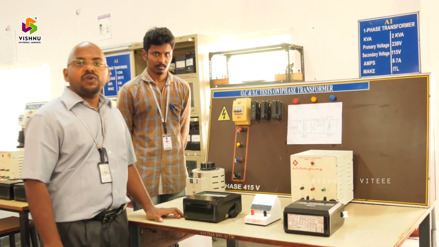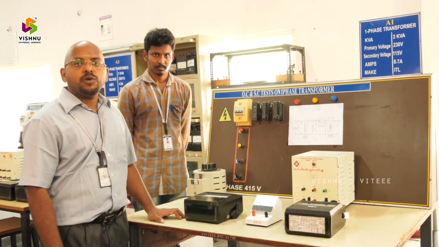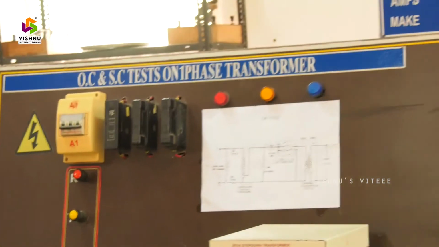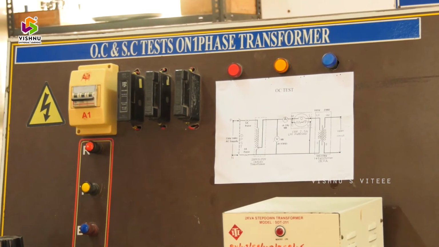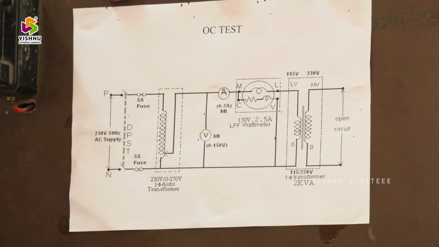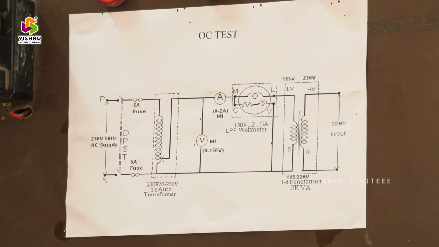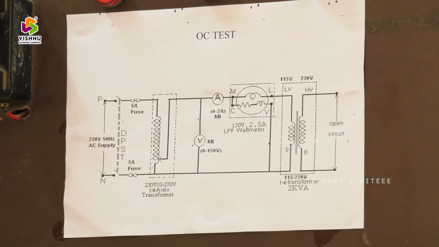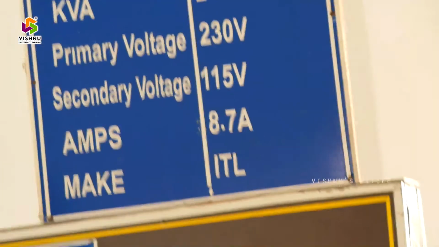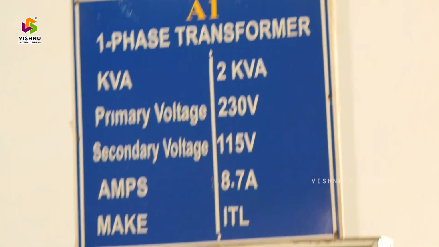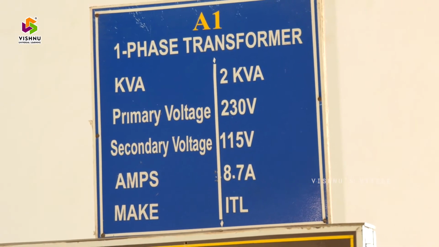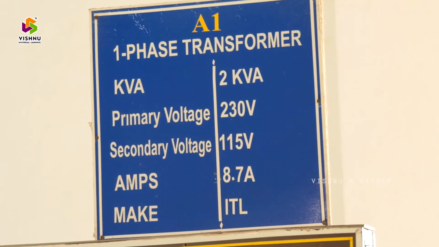So today in our electrical and electronics engineering lab, we are discussing the open circuit test and short circuit test of a single phase transformer. In this experiment, this is the open circuit test circuit diagram. We are using a single phase transformer, and its nameplate details are shown here. The single phase transformer's kVA rating is 2 kVA, primary voltage is 230 volts, secondary voltage is 115 volts, and the rated current is 8.7 amps, made by ITL.